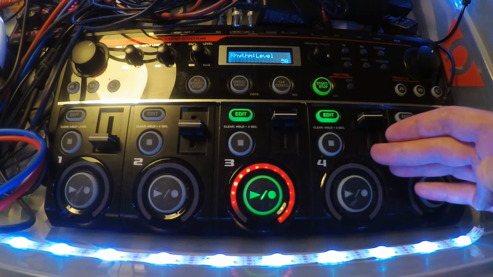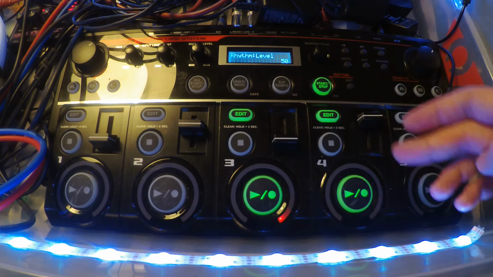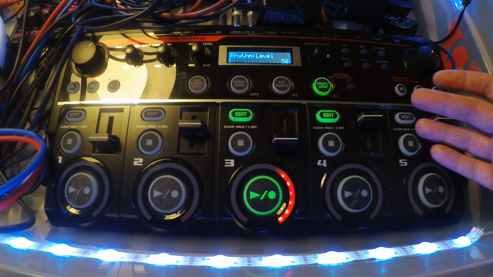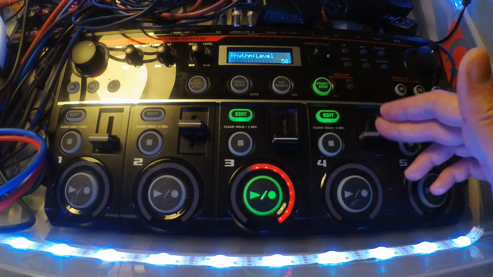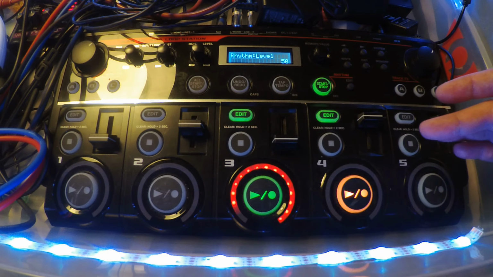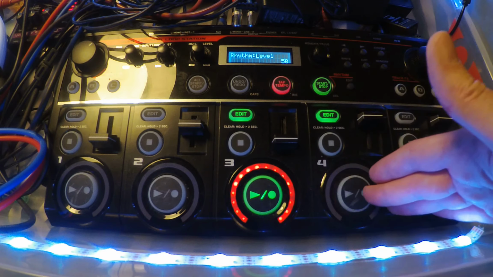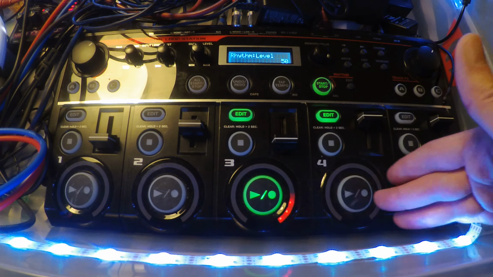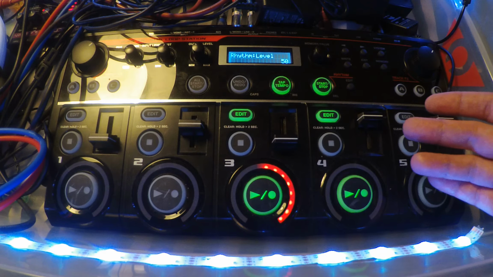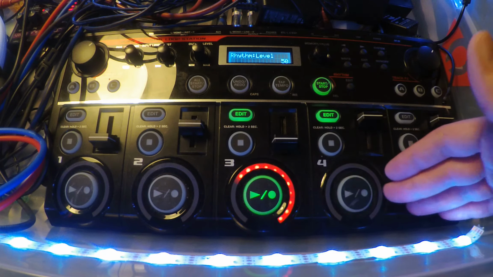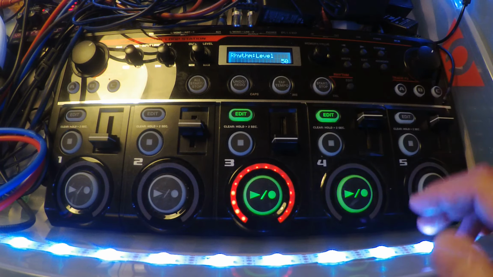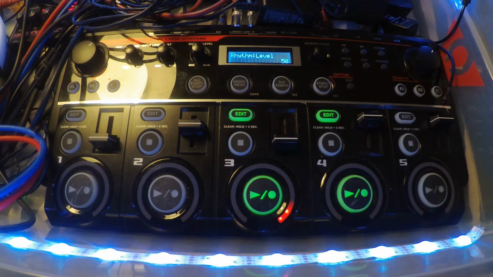See, this is a broken loop. When this has happened, I can't do anything with this loop. I can't overdub it. It's not playing. It plays through maybe once there, but then it stops and it just stays in this flashing state. So that is the so-called broken loop bug.